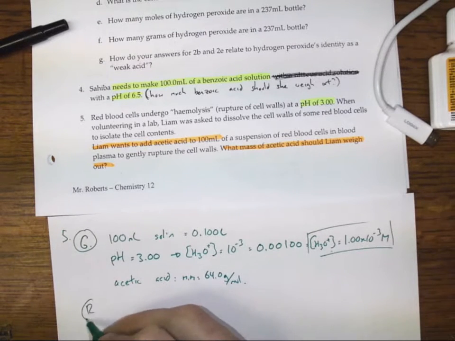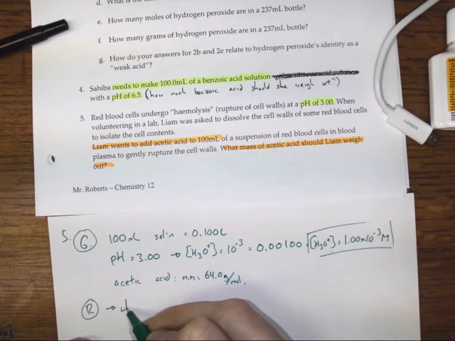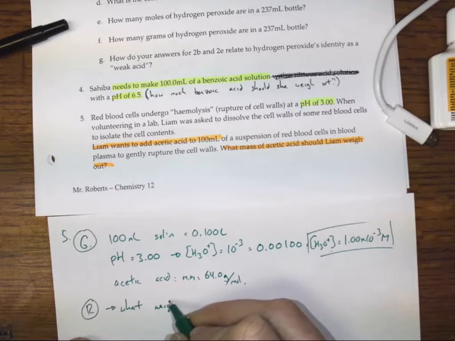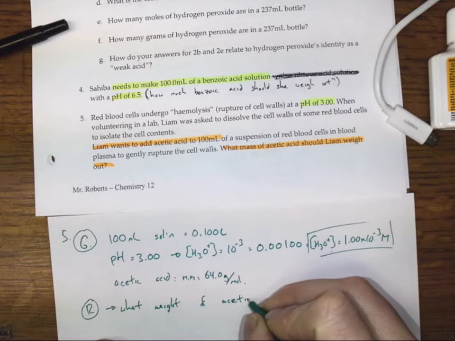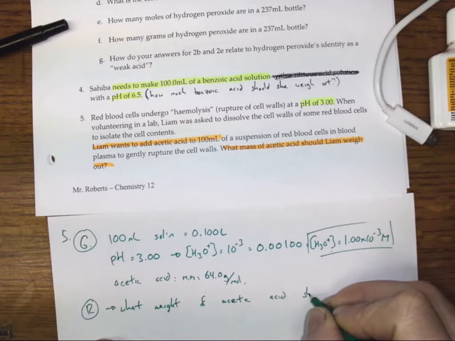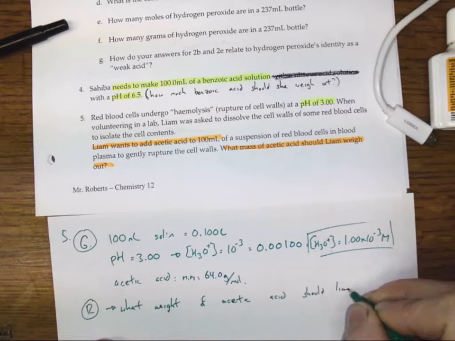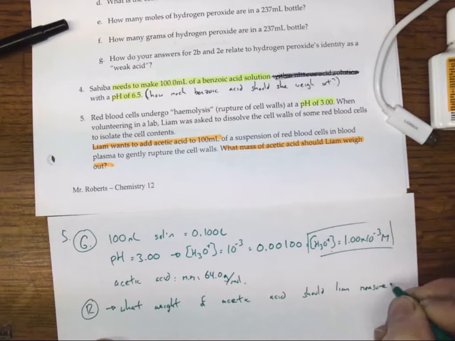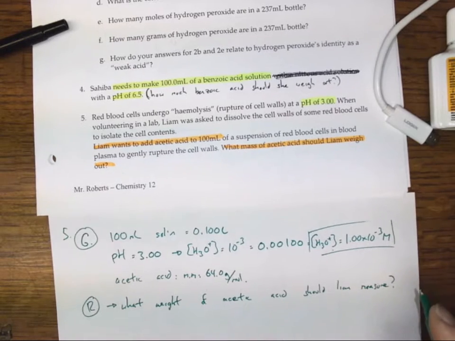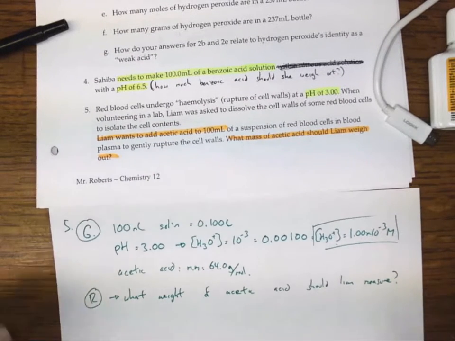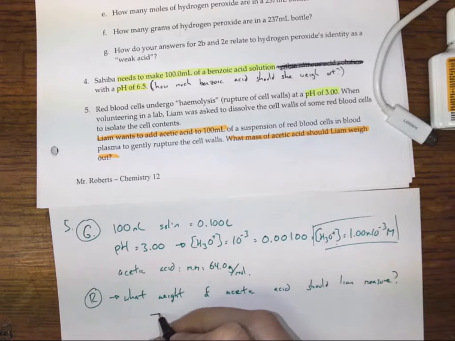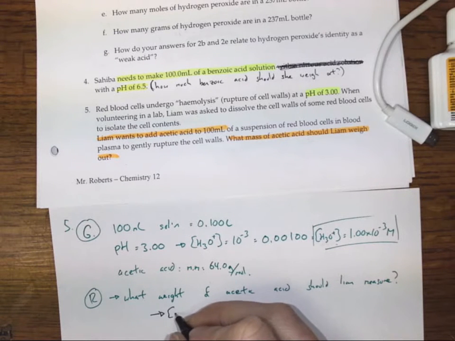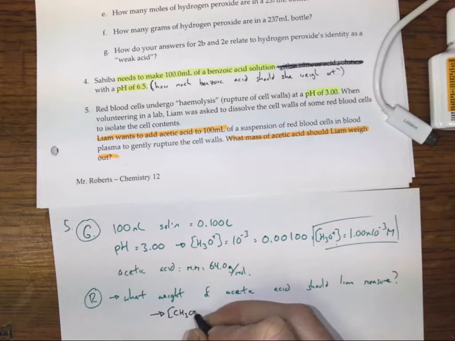What are we required to find? We want to know what weight of acetic acid Liam should measure to make this. To answer this, we need to know the concentration of acetic acid.